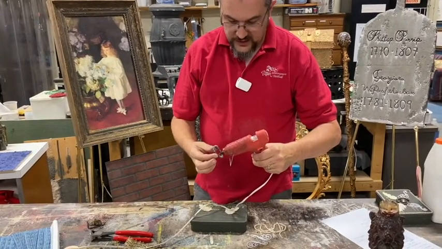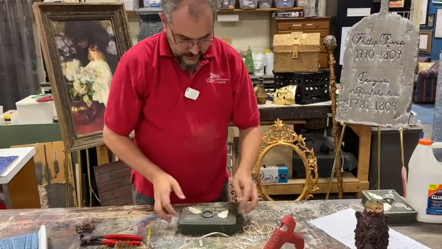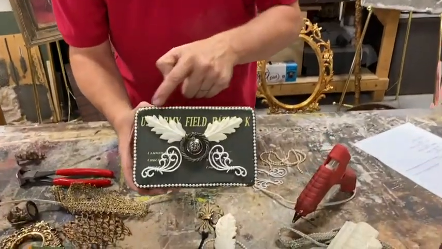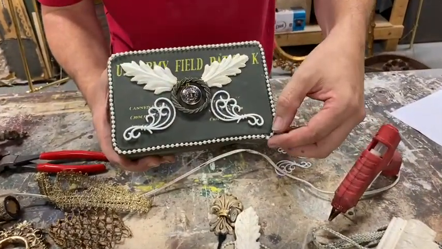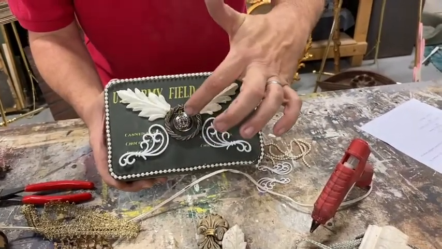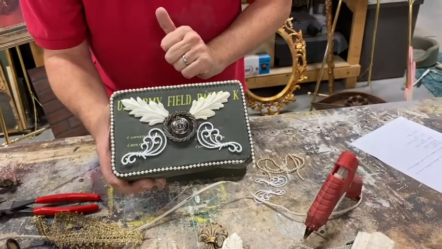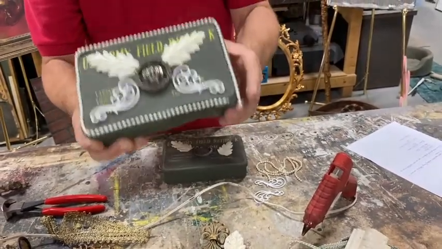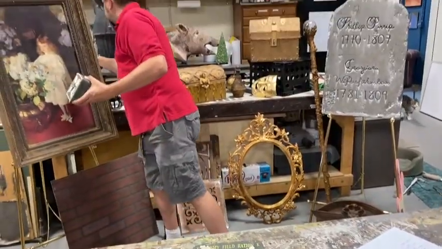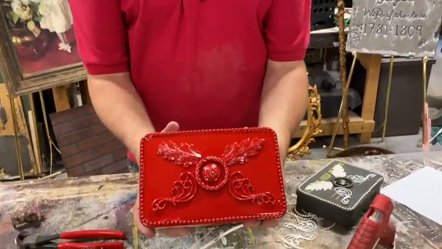And again, for the sake of time, I have pre-made one of these. So this is the finished outcome. So we have beads around the edge. My glue came off a little bit there. The cake decorations here, the metal ring, we found a button for the middle, and then 2 of the leaves, okay? And then I'm going to spray paint it red, and again, for time. There it is, all in red.